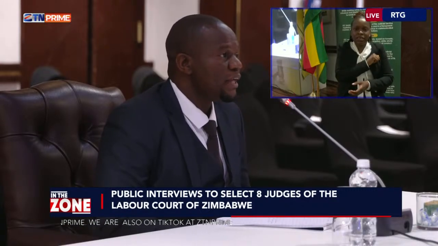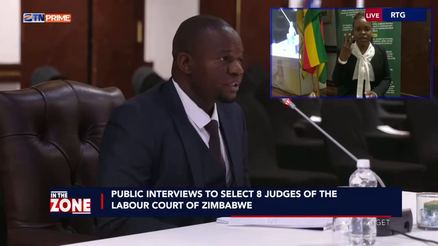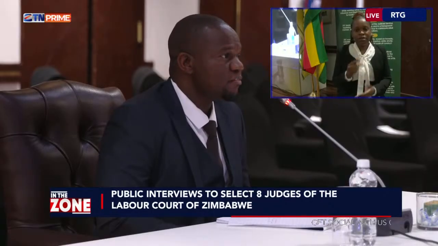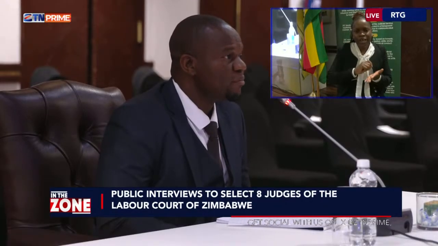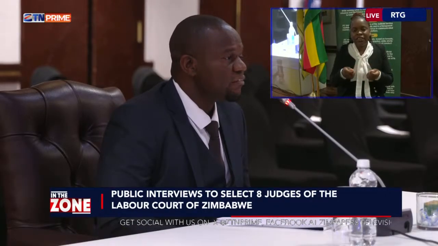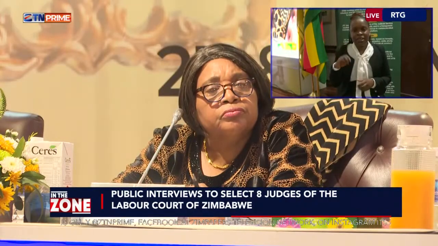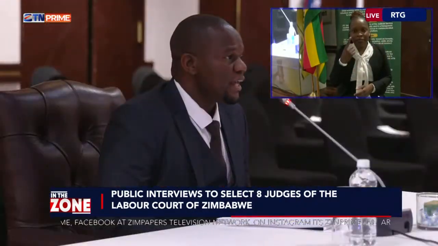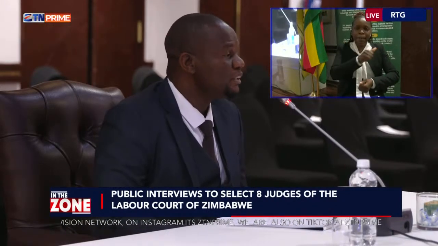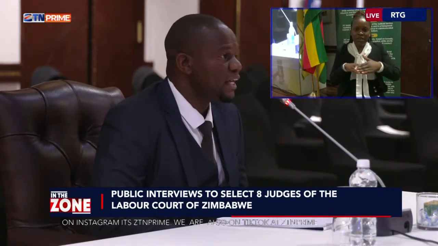Its jurisdiction is primarily limited to those cases provided for by Section 89, subsection 1, which are cases involving applications brought in terms of the Labour Act, appeals, matters referred by the minister, and reviews like the High Court. So it does not have inherent jurisdiction. Its jurisdiction is only limited to those prescribed by Section 89, subsection 1.